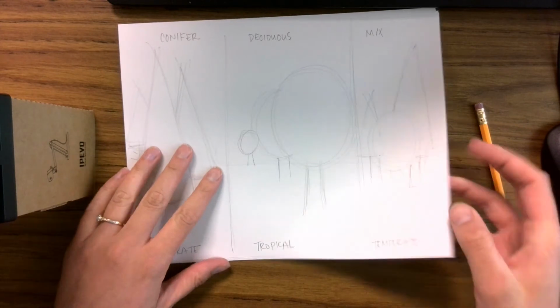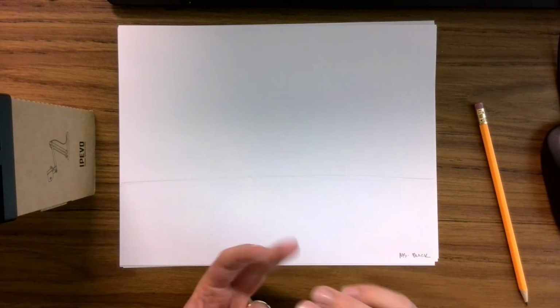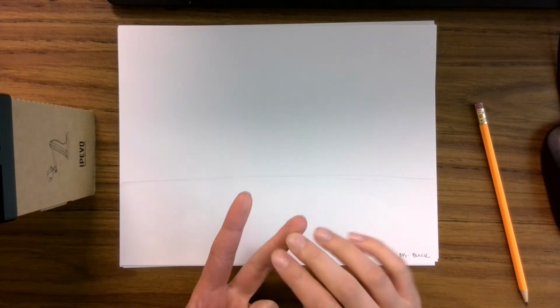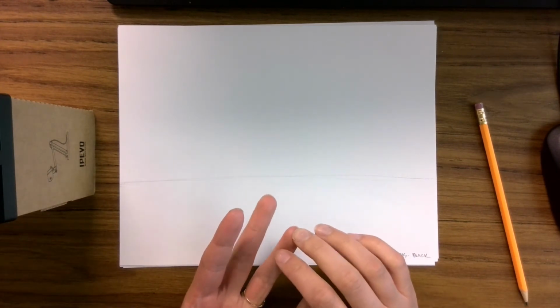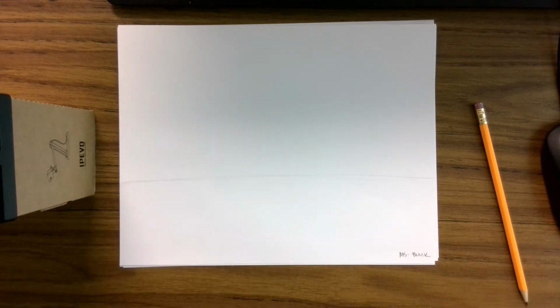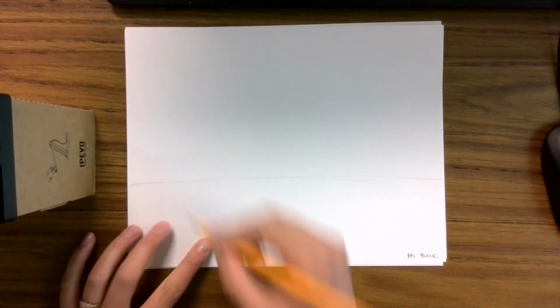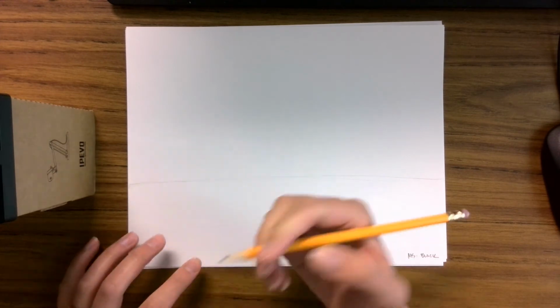Okay, so I want to see at least 10 trees. I want to see fruits that grow at the top, at least 2 or 3 birds, and then a big animal that lives on the bottom, okay? So I'm going to decide what type of forest I want to have, and I'm leaning towards temperate, so the colder forest, and I'm going to draw those types of trees. So I'm going to decide to actually just draw some conifer trees.